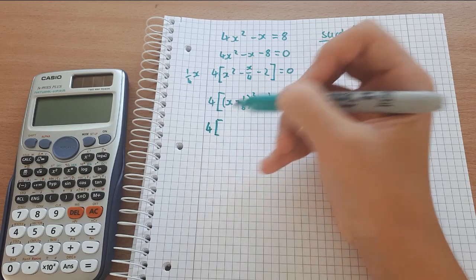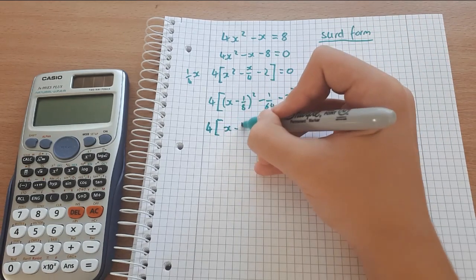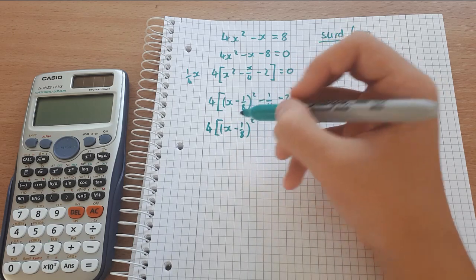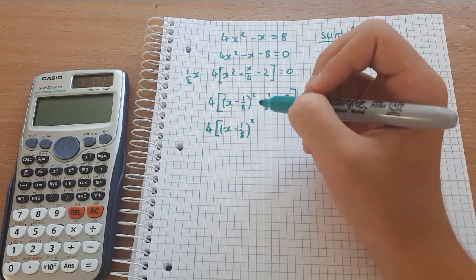4, and then x minus 1/8 all squared. And then, let me see, I've done this question before, so I know how to do it.